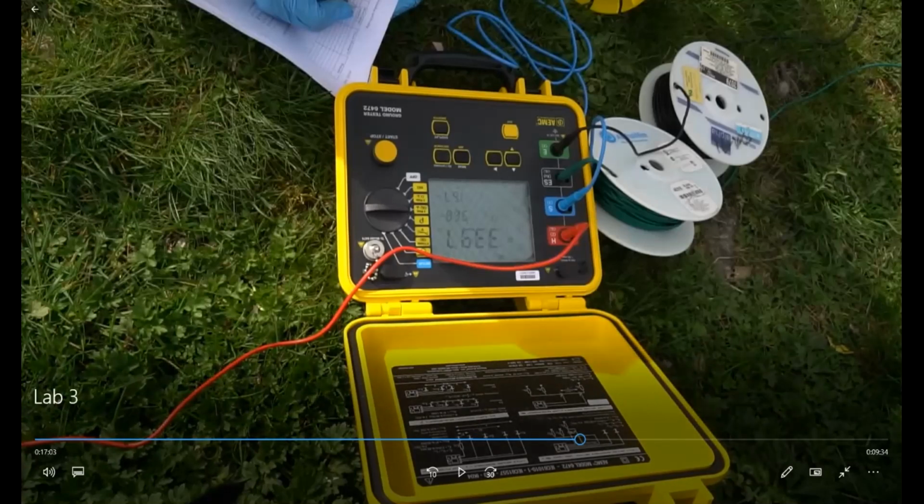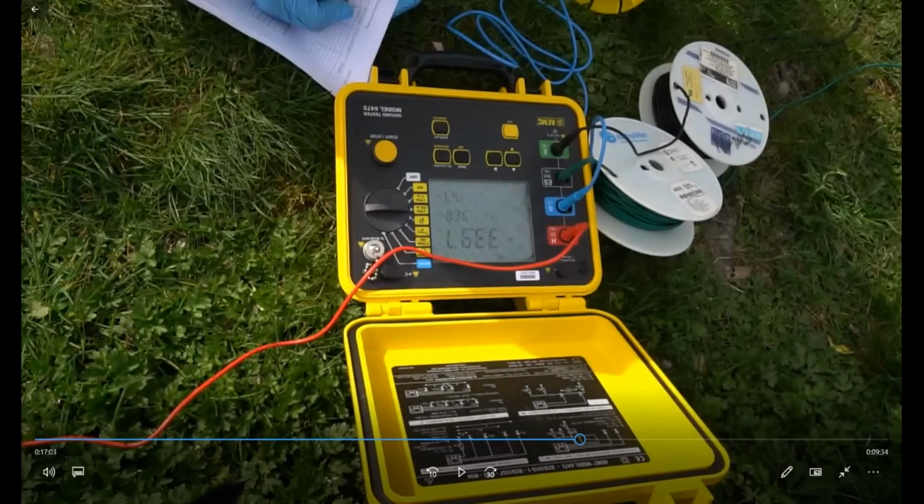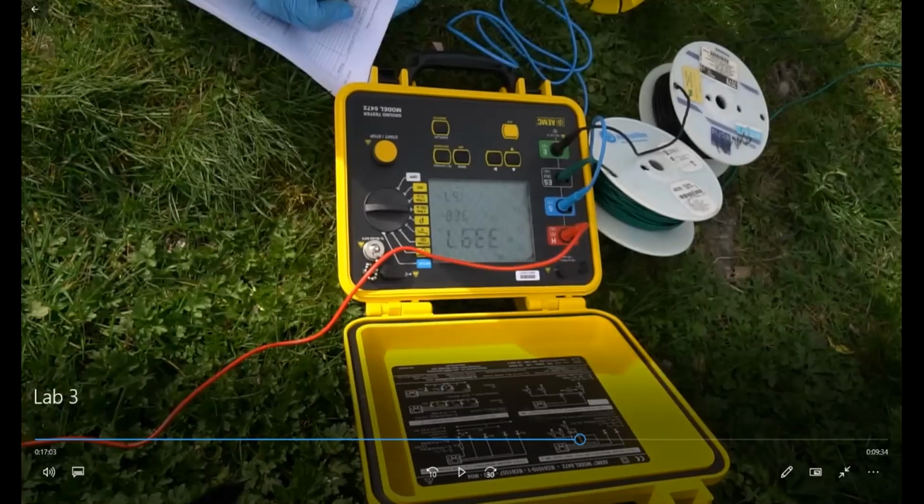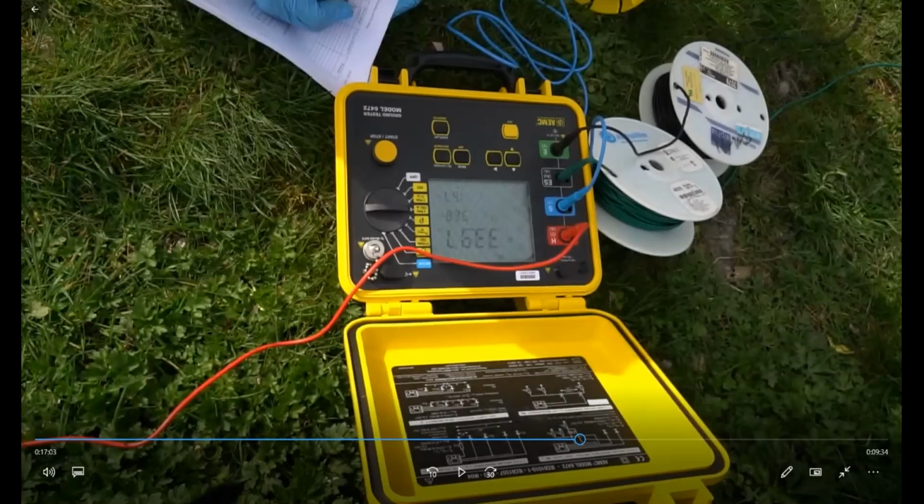What will be the amount of touch voltage? So definitely you have to scale up your touch voltage. That touch voltage will be the product of this resistance 33.97 times 5 kiloamperes. It will be very, very high, much higher than the allowable touch voltage.